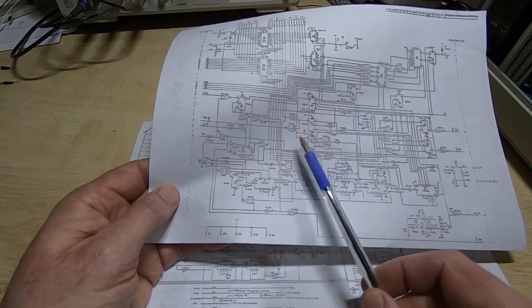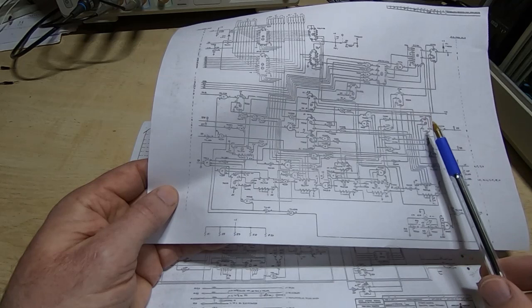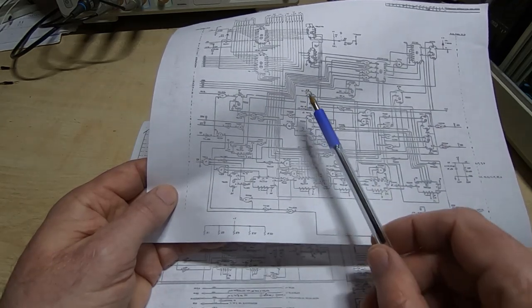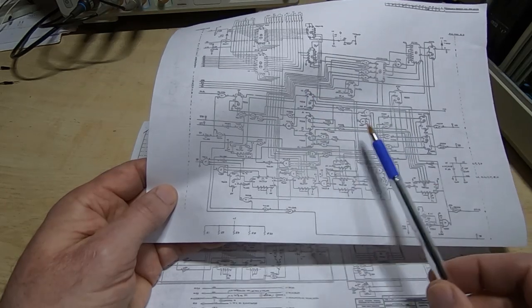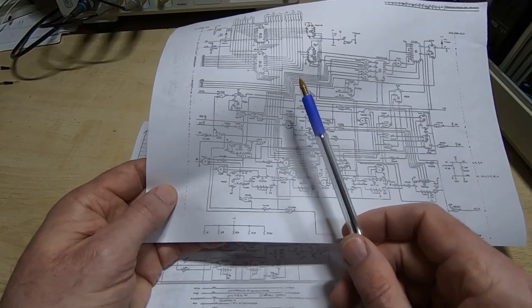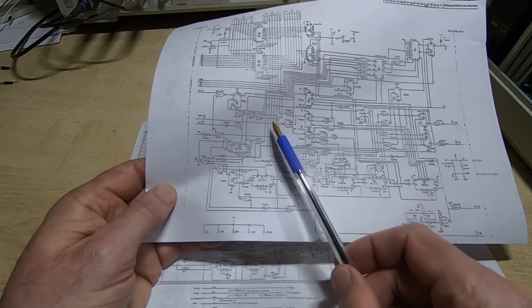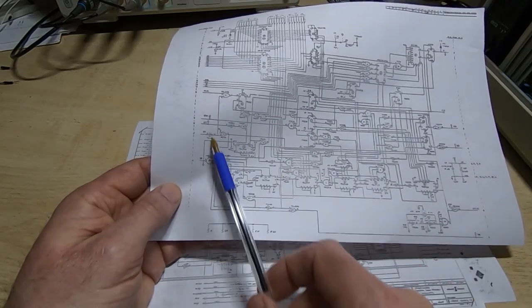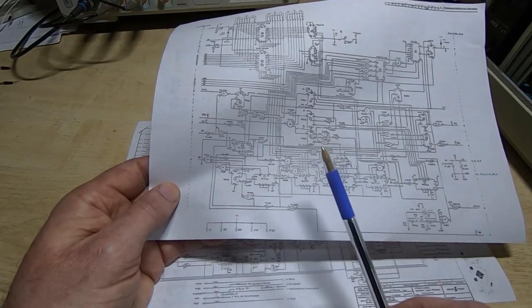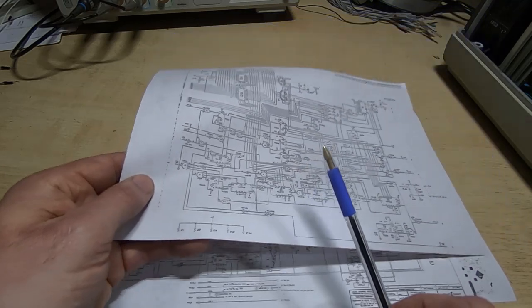I suspect it is, because if it wasn't, we'd get either nothing on the display at all, or a distorted display or garbage on the display. But the fact we're getting a properly formatted and structured display means that this is almost certainly working. But I'll get this hooked up anyway, and we'll have a look on the scope and just check these signals are what we expect them to be.